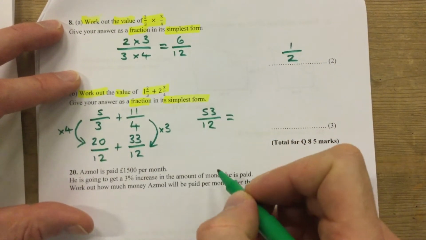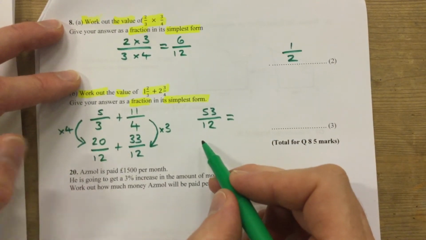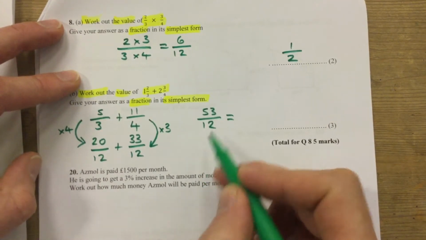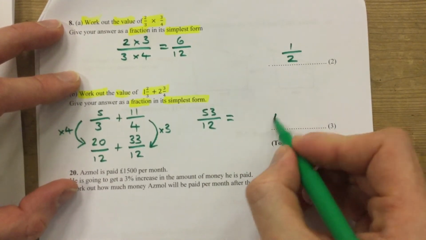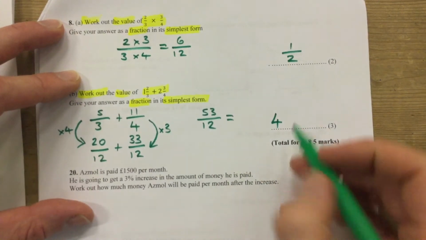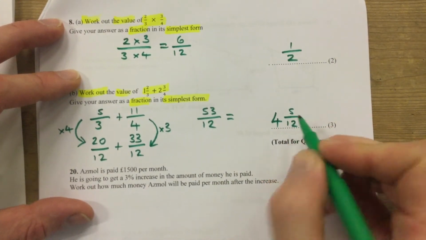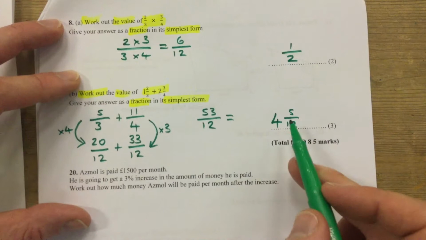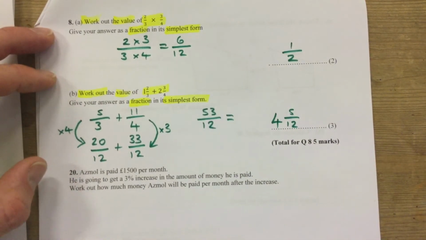Go up in your 12 times table. 12, 24, 36, 48. Can't get to 60. So I've got 4 whole ones to get to 48. And 5 twelfths. I know I can't simplify the 5 twelfths because 5 is a prime number.